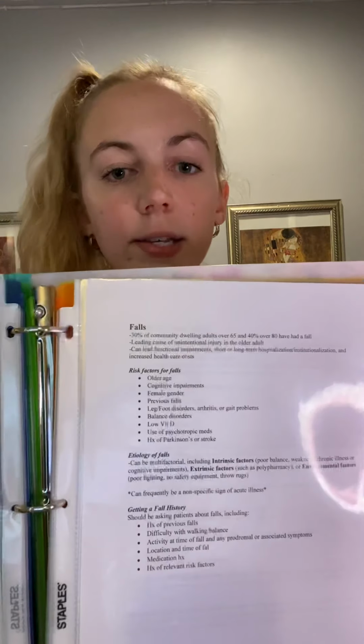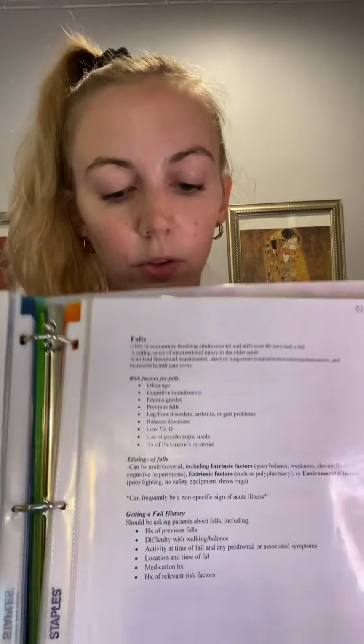I have a page about falls here because falls are really prevalent with the elder adult, the older adult. Just some etiology, risk factors, and then getting a good fall history on your patient.